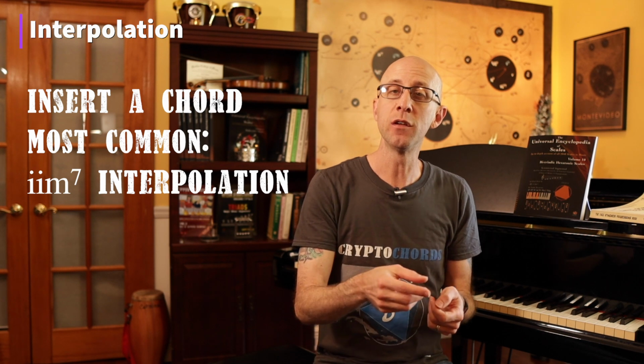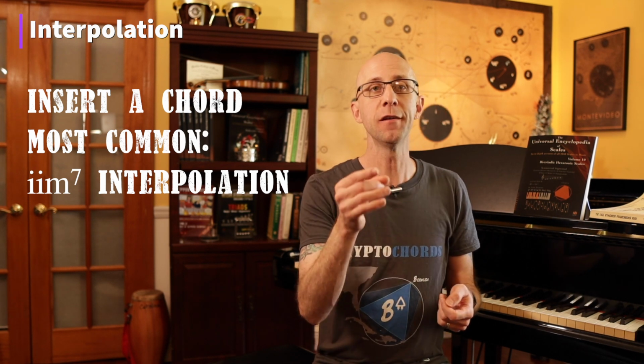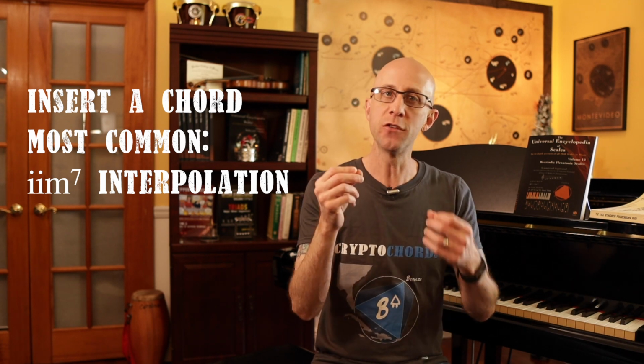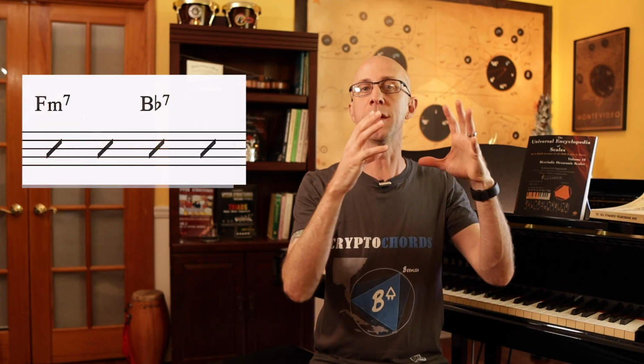So interpolation is the act of inserting a chord in between two other chords within a harmonic progression. The most often used interpolation is the 2 minor 7 interpolation, in which a dominant chord is replaced by the pair formed by its related 2 and itself.